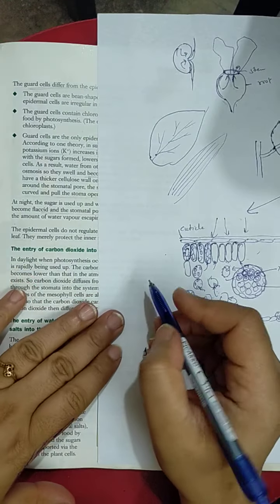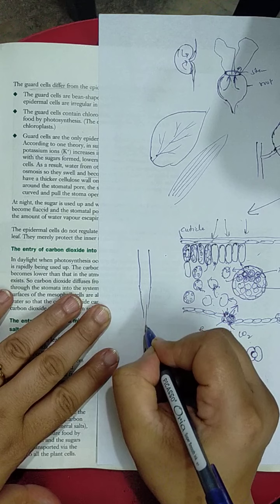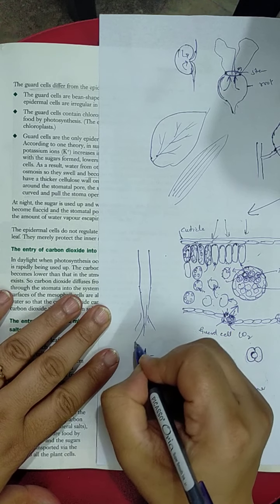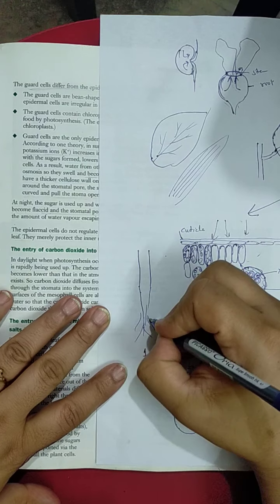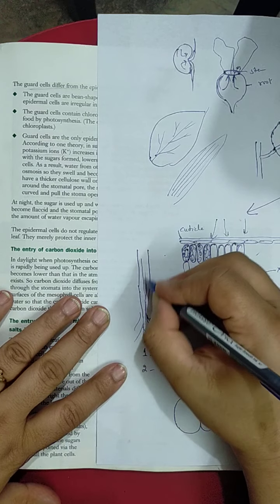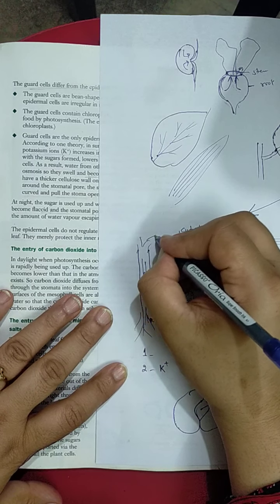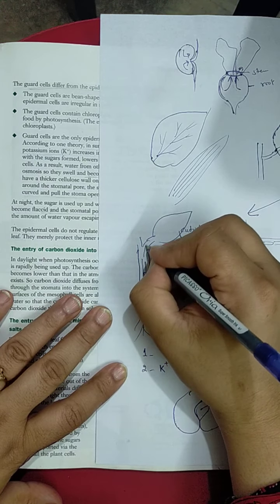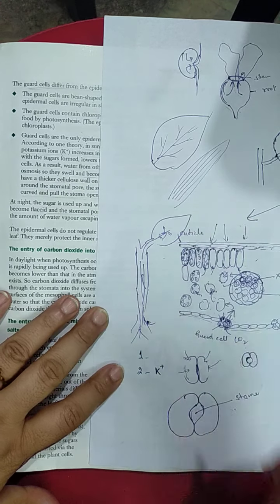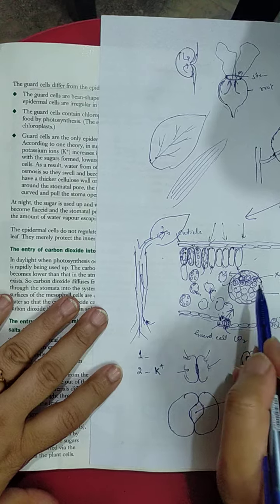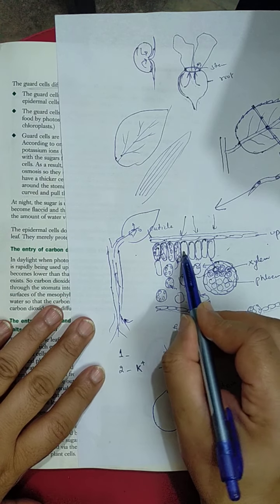How from the root? First of all, you already know, for example, this one is the stem and this one is the root. In the root, you already know root hairs are present, so water will enter here. From here it will enter into the xylem of the stem. From the xylem of the stem it will move into the leaves through the midrib, and then from here to different mesophyll tissues. So from the xylem, water will enter these mesophyll tissues.